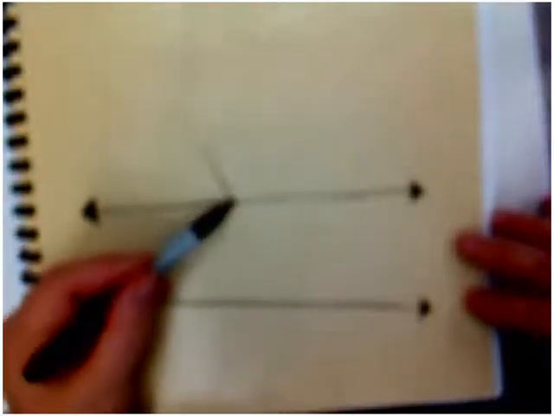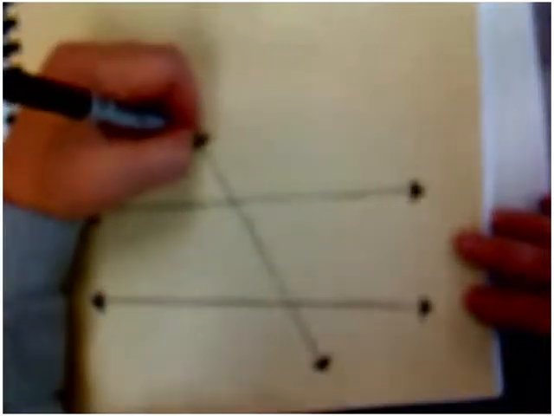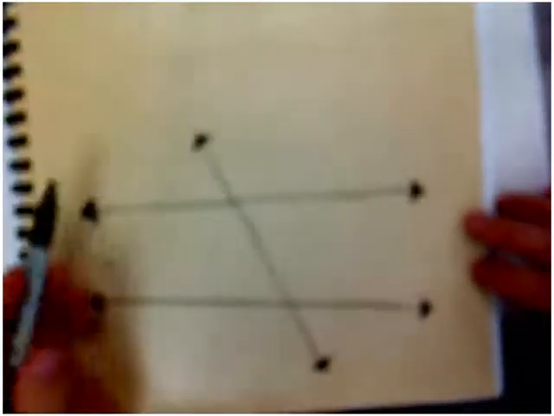And we have a transversal going through, cutting through both of those lines. That's running from about 11 o'clock to 5 o'clock. So this should look familiar. I've been working with these the last two sections. Definition of a transversal is a line that intersects at least two lines at two different points.